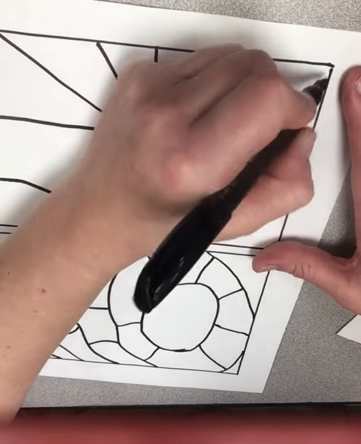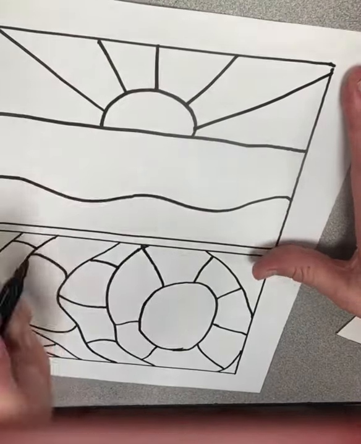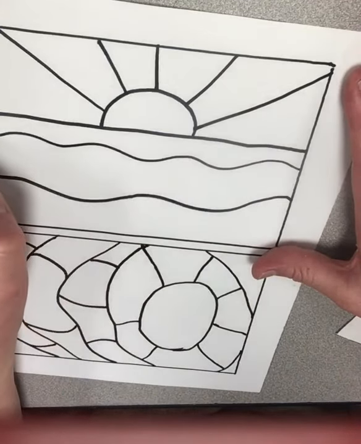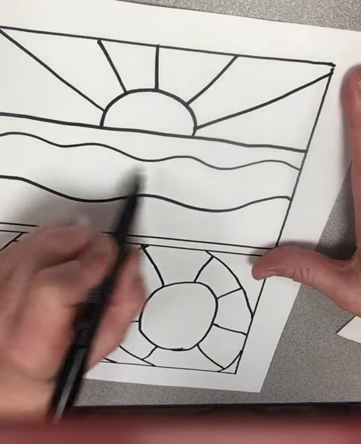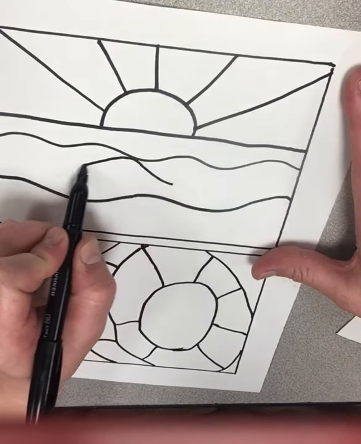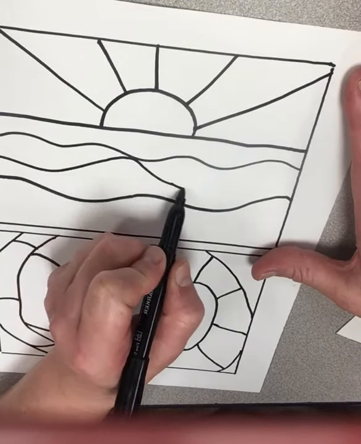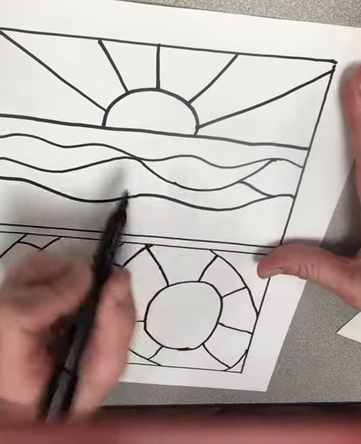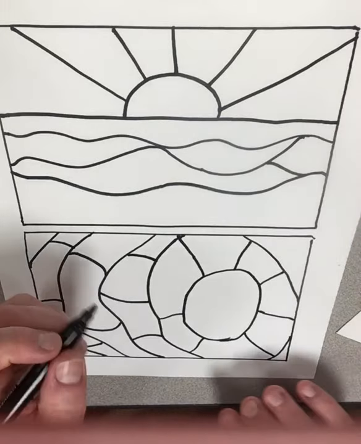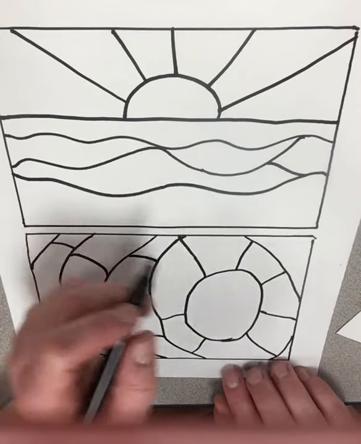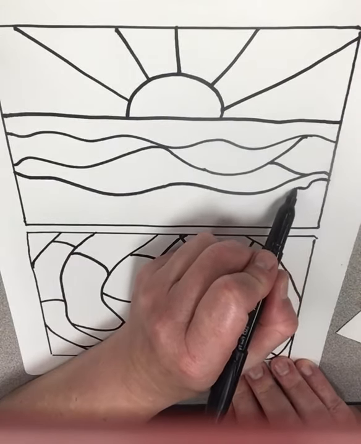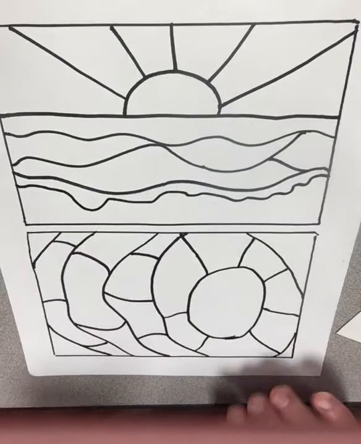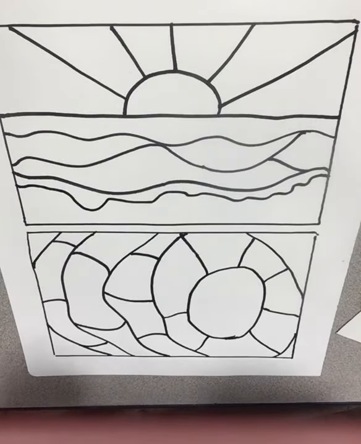My sunbeams, and maybe a few little waves across, and maybe I want to come up here and connect that one, and then I got to connect it somewhere else so that I can fill in each one of these spaces with different colors eventually. And then maybe I'm going to make a little bit of that foamy shoreline that you do.